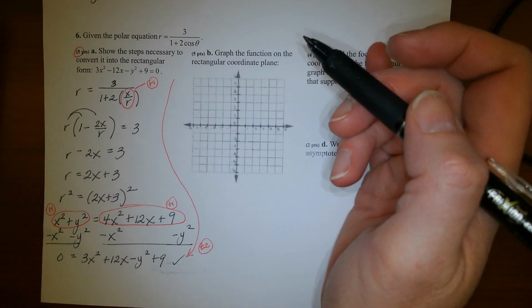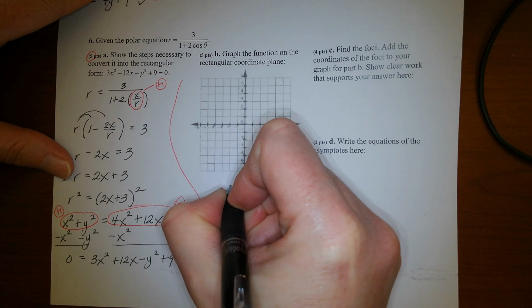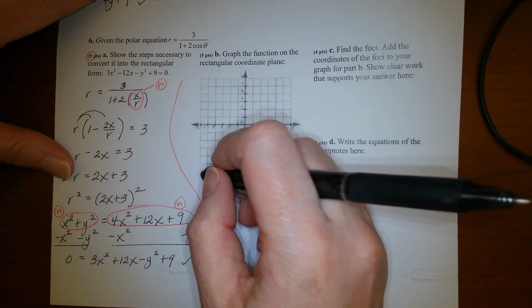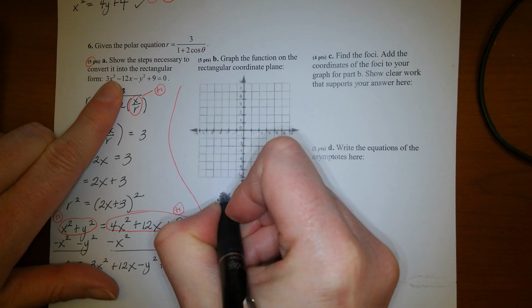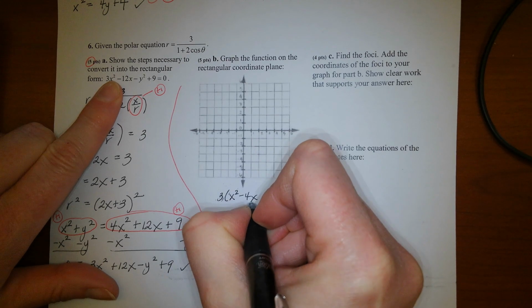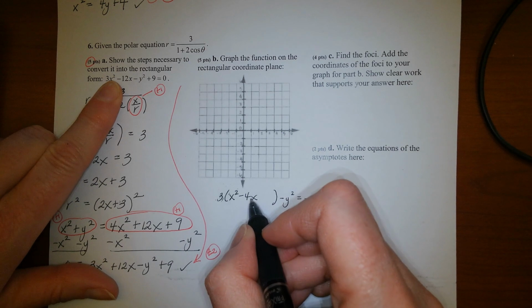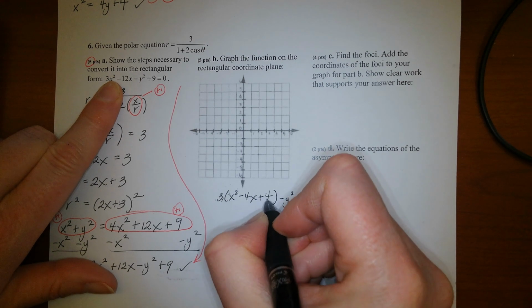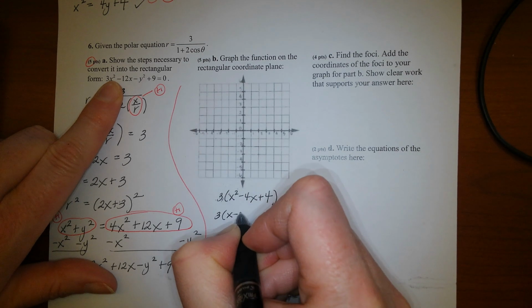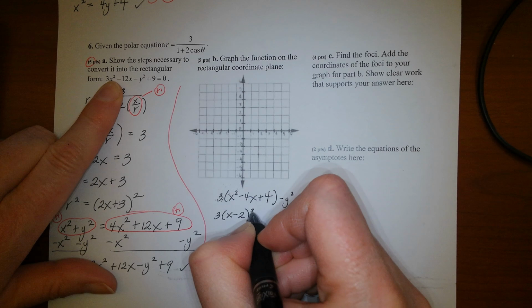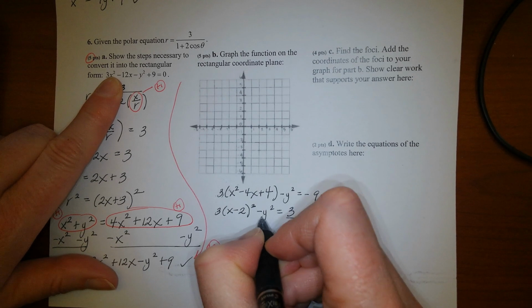Okay, for part B, graph the function on the rectangular coordinate plane. So we've got 3x squared. Actually, let's just start completing this square. So up here, I would factor the 3 out. And then complete the square, so you'd need a 4 here. Careful, you actually just added 12. Factor that. And then we can just divide both sides by 3.